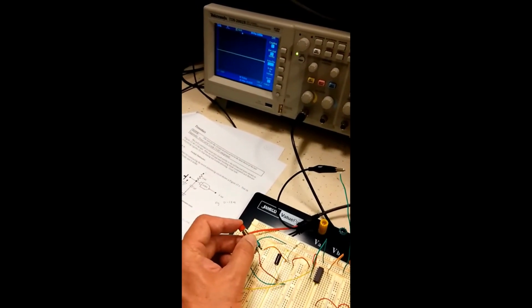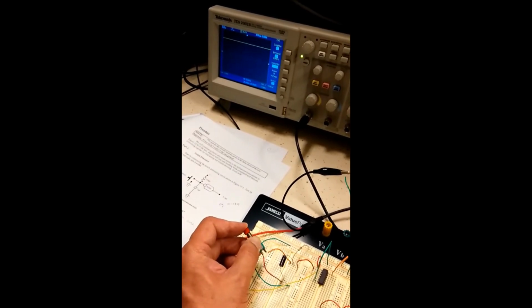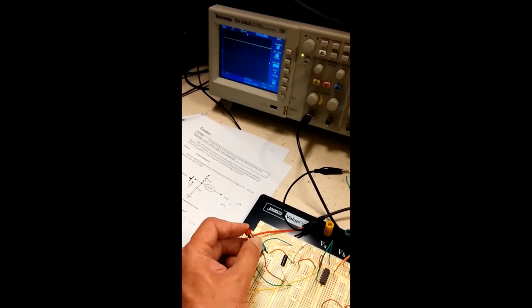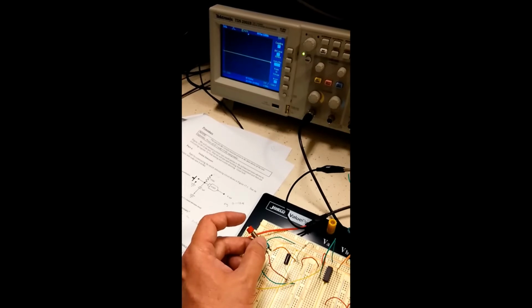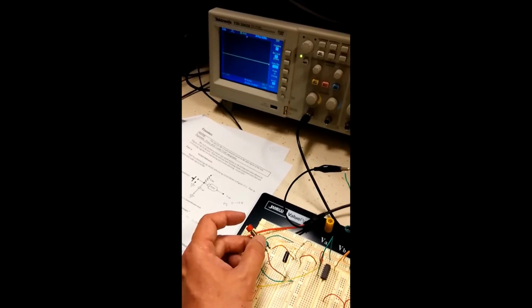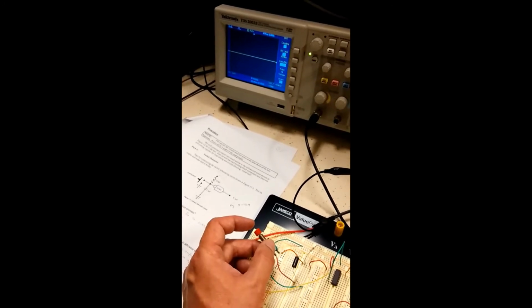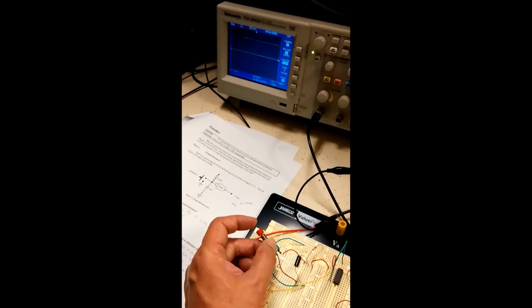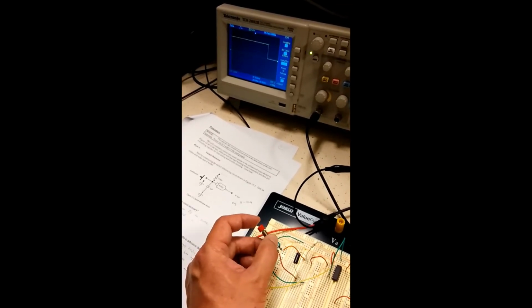When I turn it on, you get about 5 volts at the output, and then when you release the mechanical switch, it's off, and the output is a very clean signal of 0 volts. On, off, on, off, on, off.